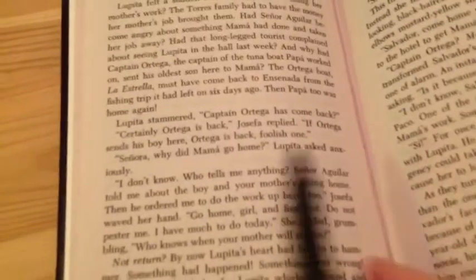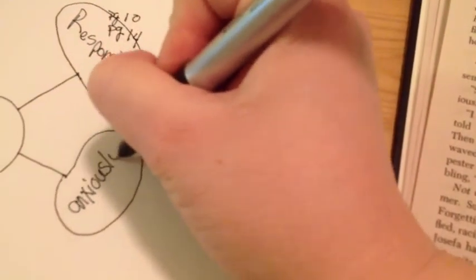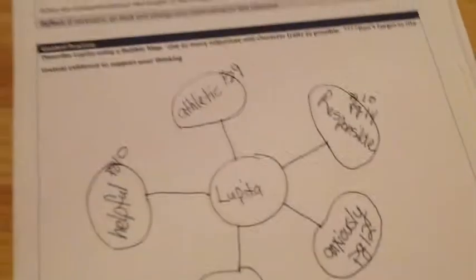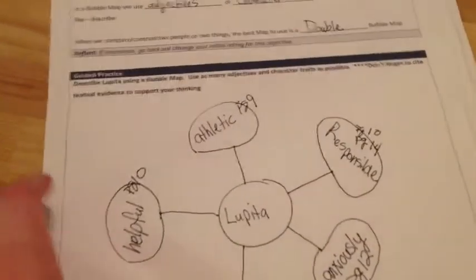Oh, and right here where it says anxiously. Lupita asked anxiously. So let's go ahead and put anxiously. That means that she was worried. And that is on page 12. You can see that I have 5 character traits. I'm going to leave 1 for you to complete on your own once you get to independent practice.